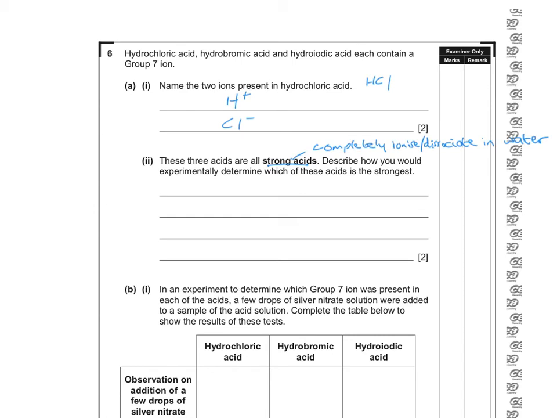So how could we distinguish between the three strong acids? So what about using pH paper or even universal indicator solution? Well, you cannot use these to distinguish between the three strong acids, and the reason for that is because all of them will turn the pH paper or the universal indicator red. They're all strong, so they will all have a pH of about 1. So we have to use something else, and we would use a pH meter.